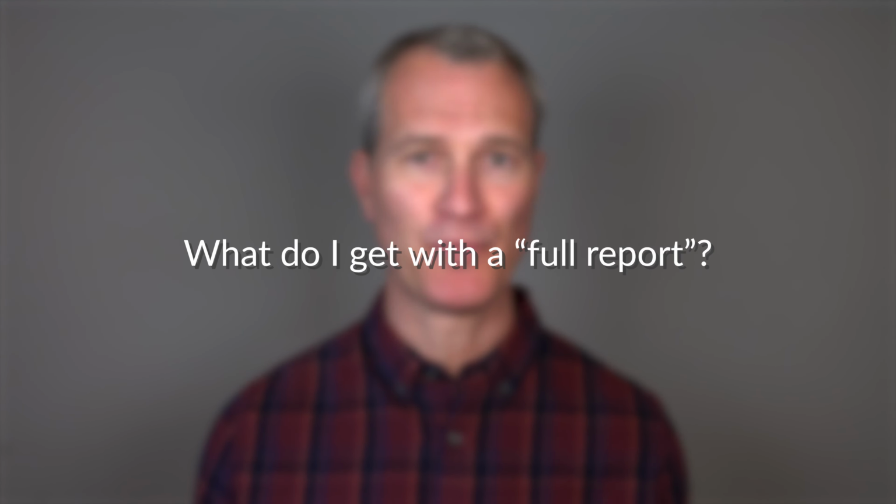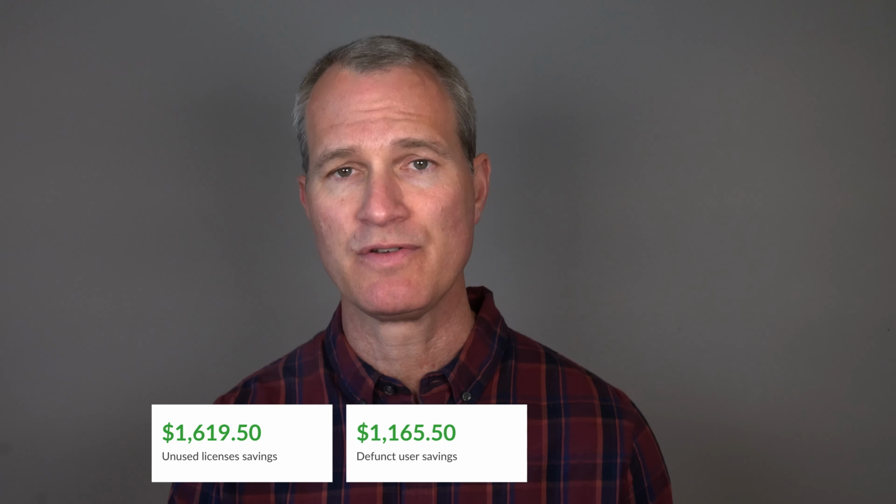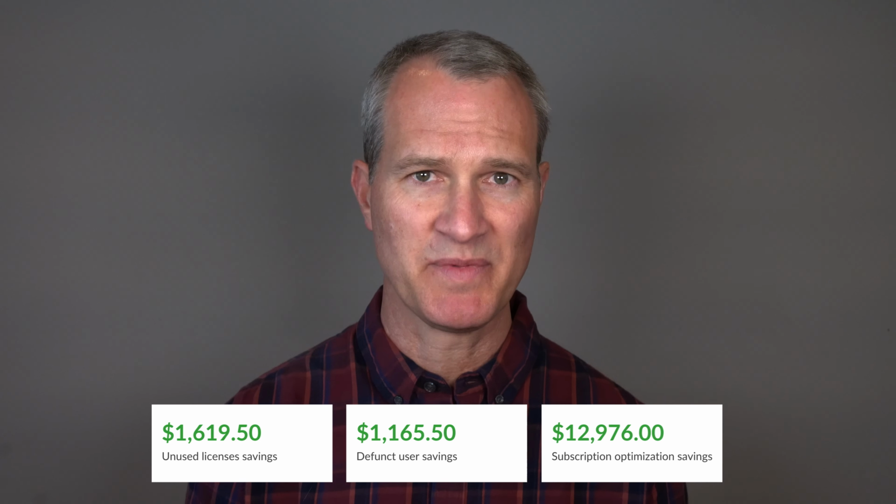If I do ask for this full report, what does that mean? What do I get? What you get when you go through the self-service portion is really a summary of the savings and the types of savings that we're finding, right? So whether those are unused licenses or defunct users or subscription optimizations and even some compliance needs that you might be missing that we find. Those are sort of the big buckets from the summary report that you will see in the self-service module.